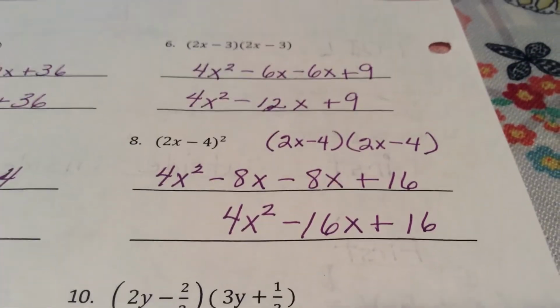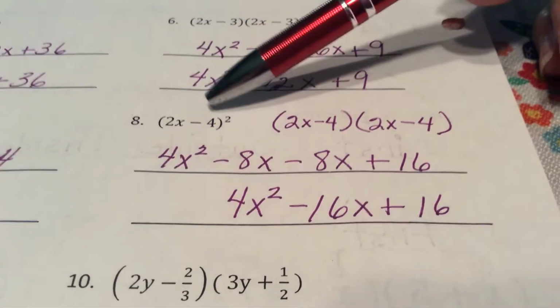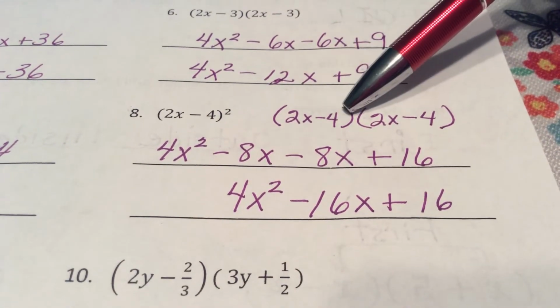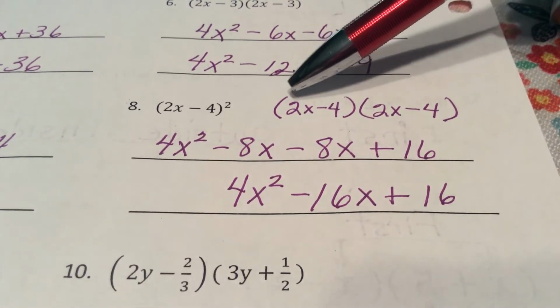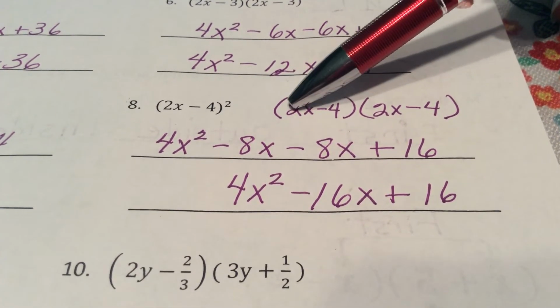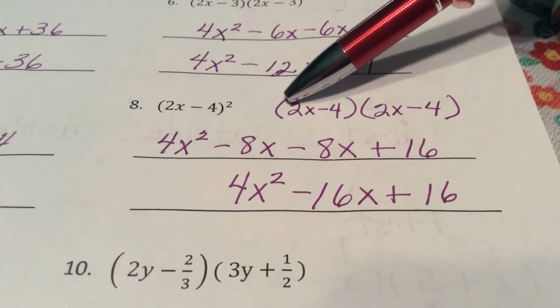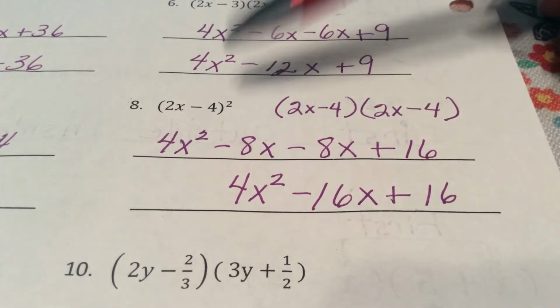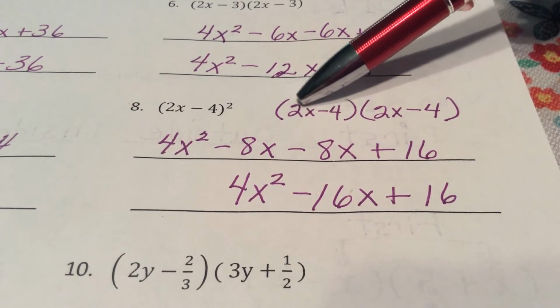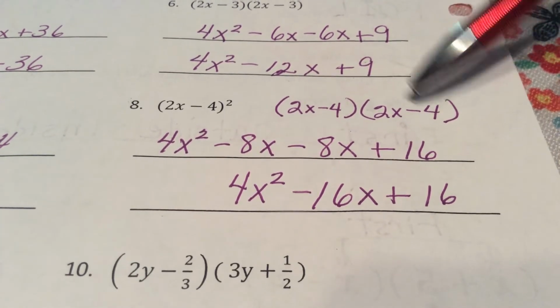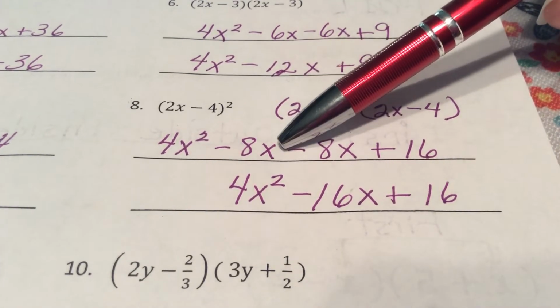Okay? On the next one, we have this squared. That means we're going to take 2x minus 4 times 2x minus 4. And you probably need to write this out so you remember how to do it. We take the first, 2x times 2x, gives us 4x squared. We do our outside, 2x times negative 4, it's negative 8x.